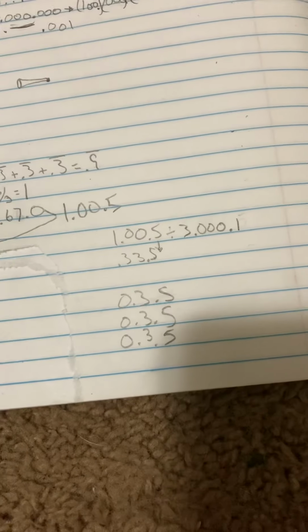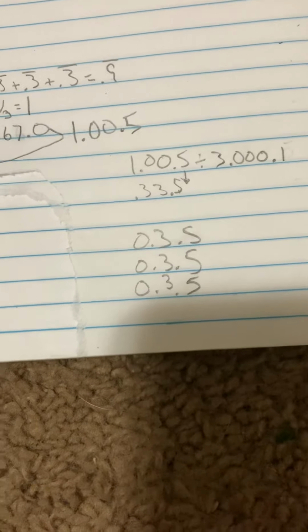So then 0.33.5, you can have 0.3.5, you can have 0.33.5, you can have 0.333.5. All it does is it takes that infinite number and it says, stop it. We're done with this nonsense that makes no sense.